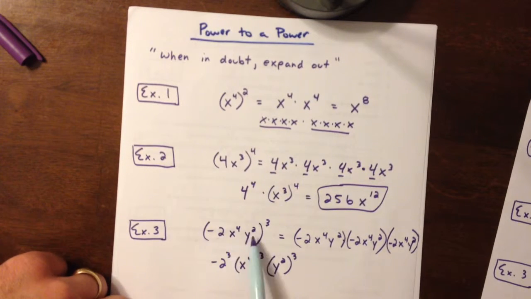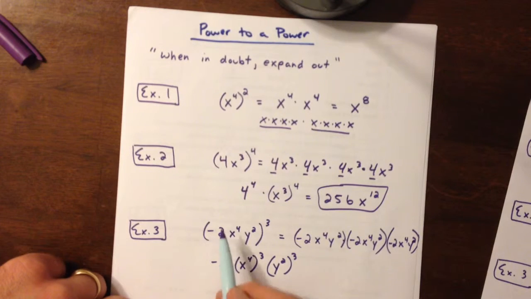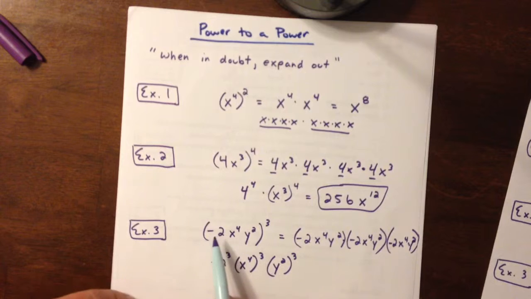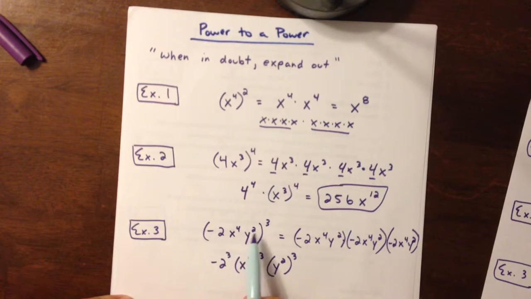So whenever you have a quantity squared, or multiple terms inside of there squared or cubed, or to whatever power, every single part inside there is to that power.